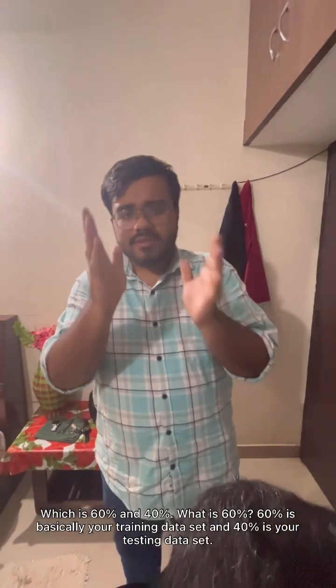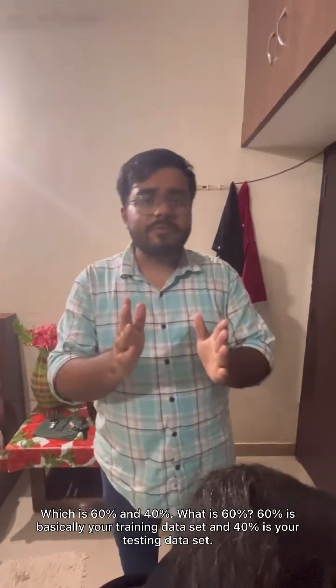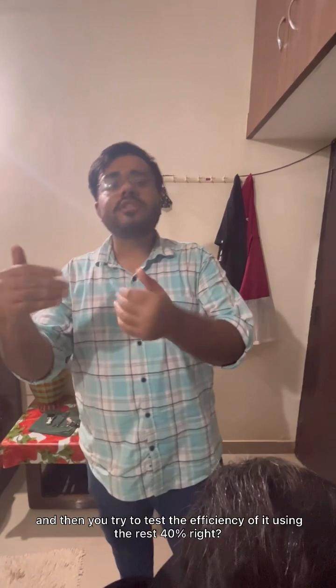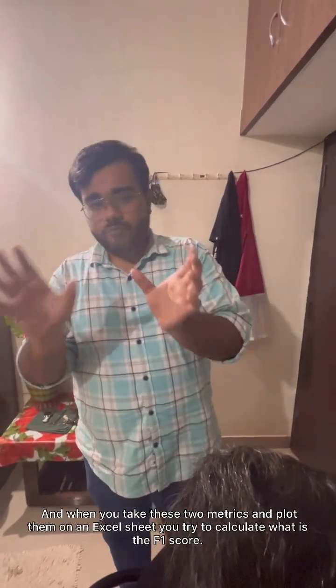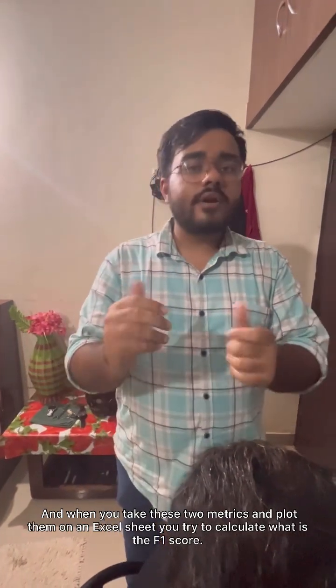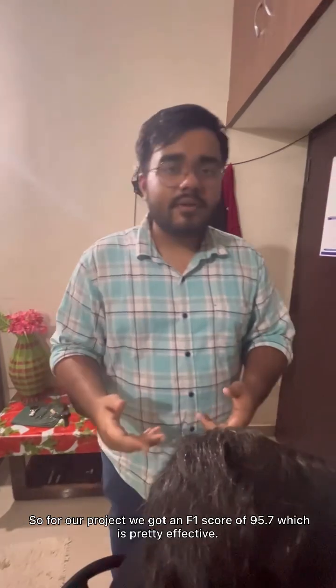So now how does this work? Basically we split the data set into two portions, which is 60% and 40%. 60% is your training data set and 40% is your testing data set. So you train your entire model by feeding it the 60% of the data, and then you test its efficiency using the remaining 40%, right? And when you take these two metrics and plot them on an Excel sheet, you calculate the F1 score. So for our project, we got an F1 score of 95.7, which is pretty effective.